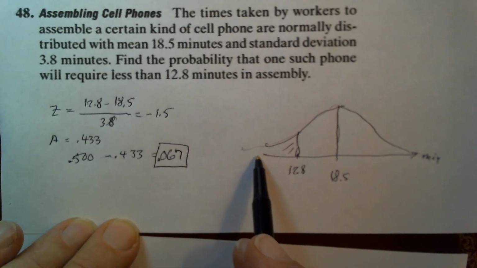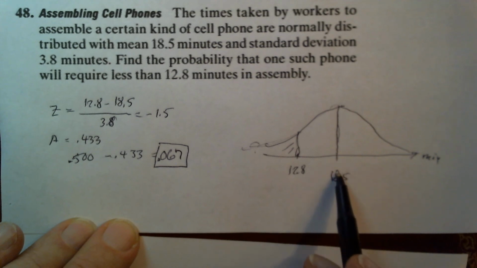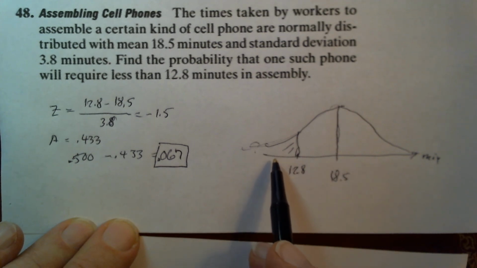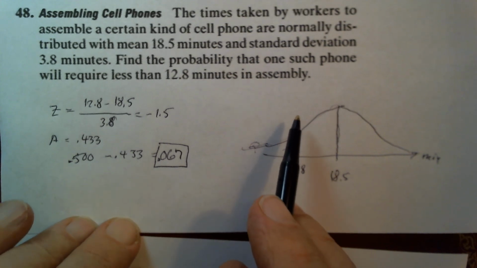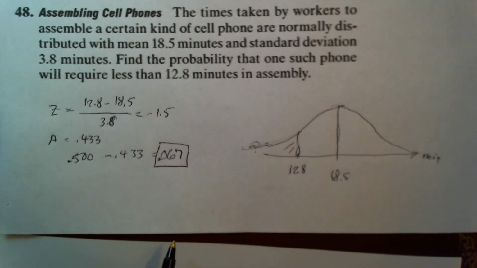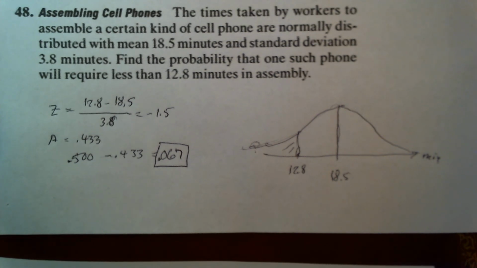Again, the idea always is to begin with the distribution, indicate the values that you have, and think about what the question means in the context of the graph. And this concludes section 12.5.